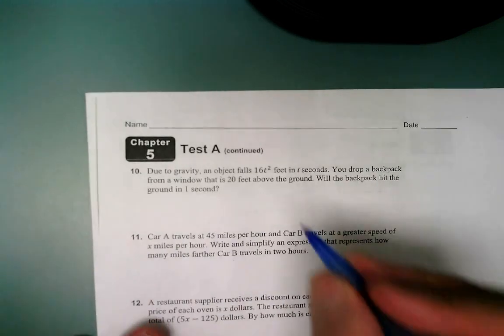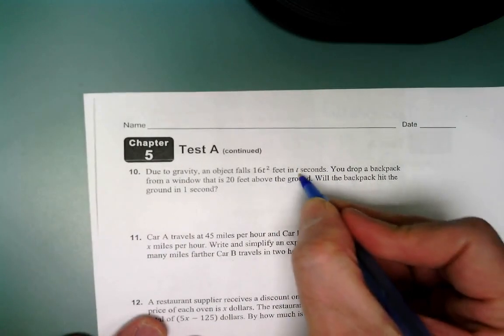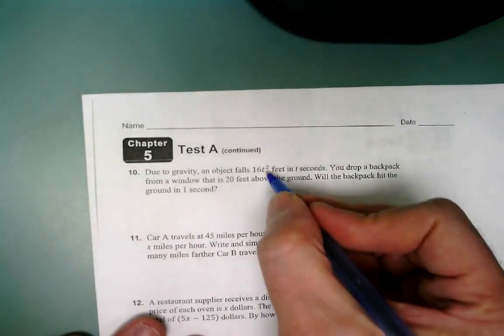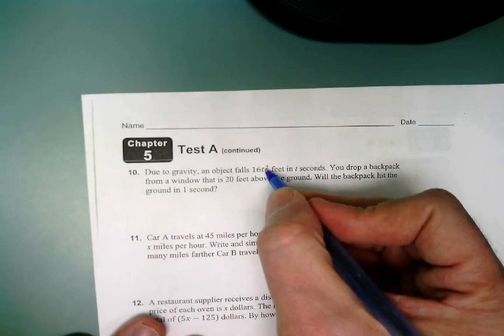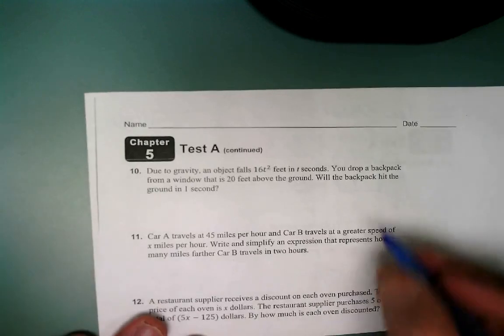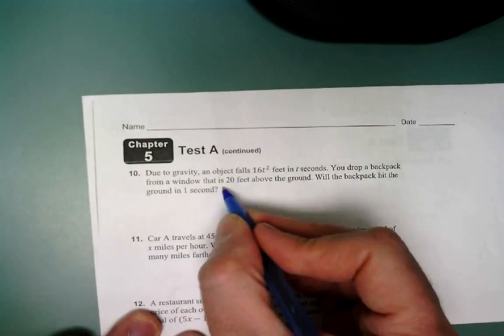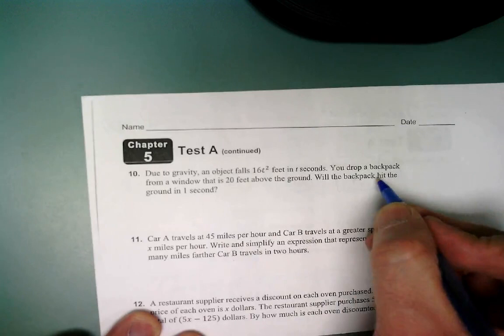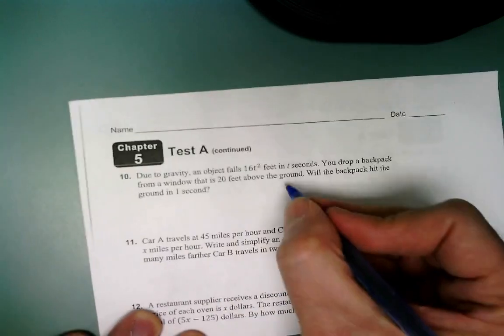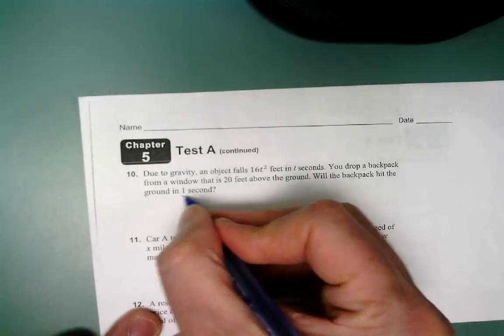T is the time in seconds, and that's what's getting squared. That's what's getting multiplied by itself. If you drop a backpack from a window that's 20 feet above the ground, will the backpack hit the ground in 1 second? Well, I'm going to substitute. They're telling me the time is 1.